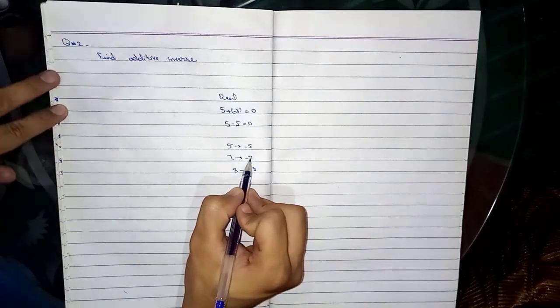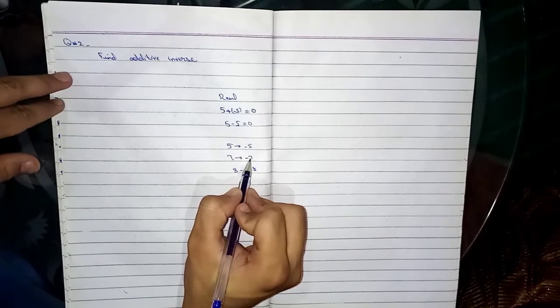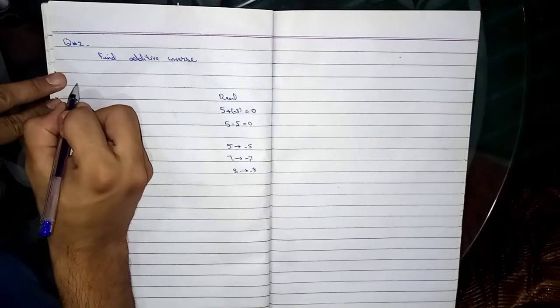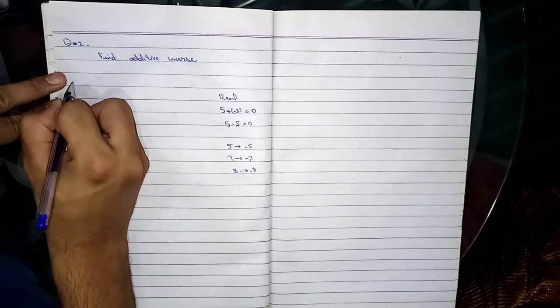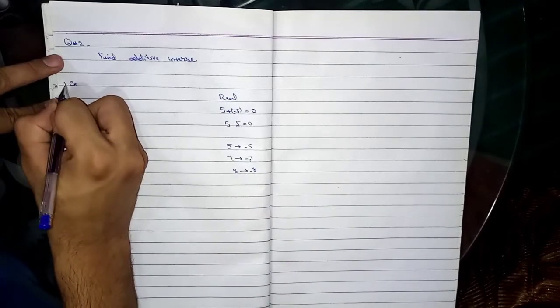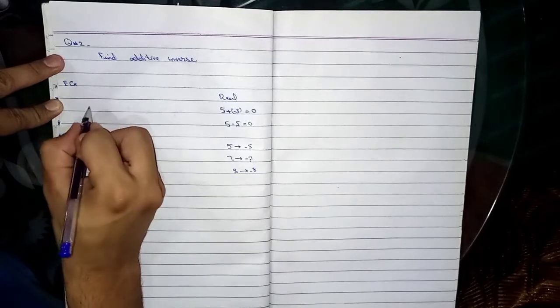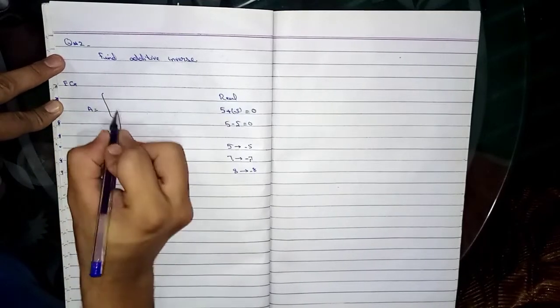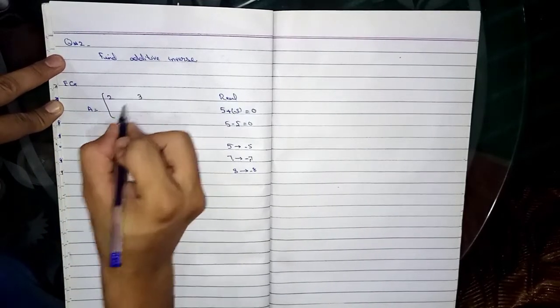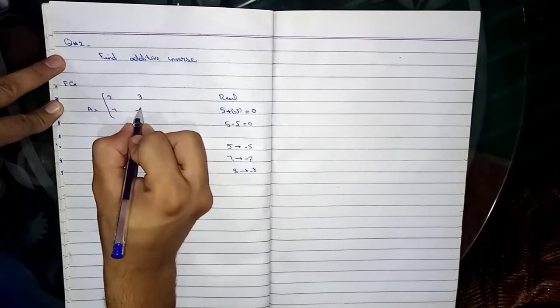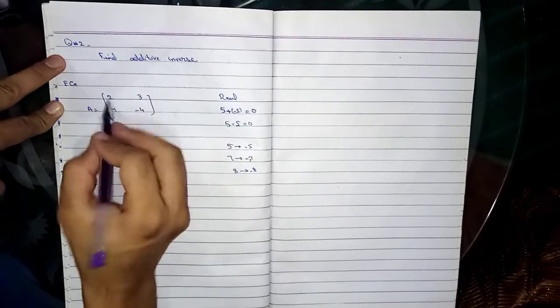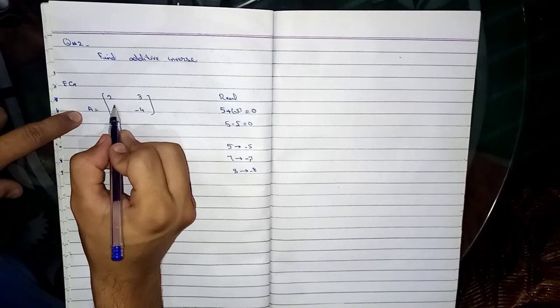But in matrices, the additive inverse of a matrix is a matrix that will make it 0. Let's see a generalized example. Here I will solve first. Example, if A is a matrix having 2, 3, 7 and -4. Now, how could A become 0?